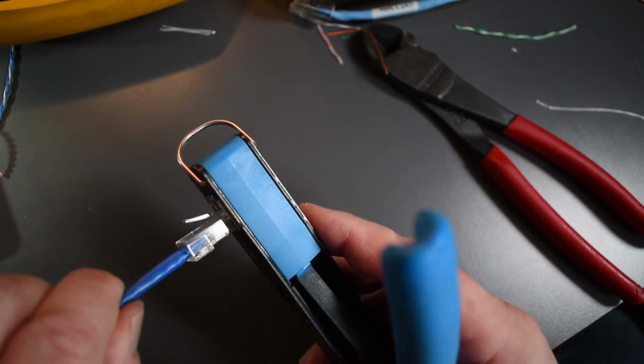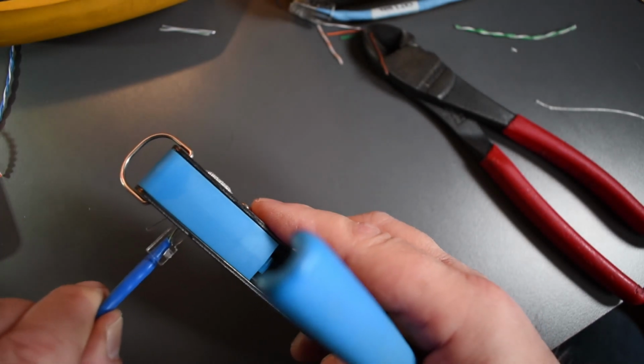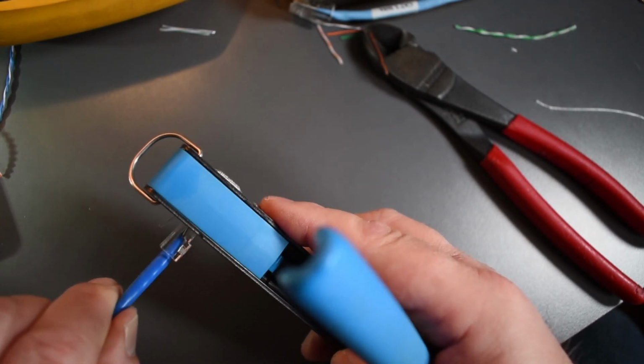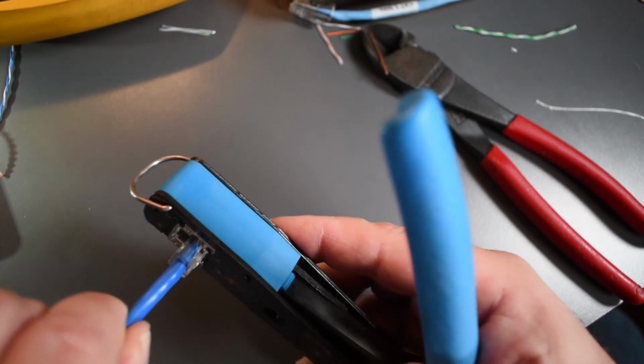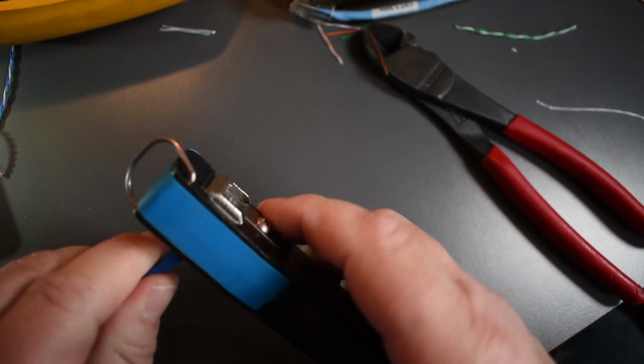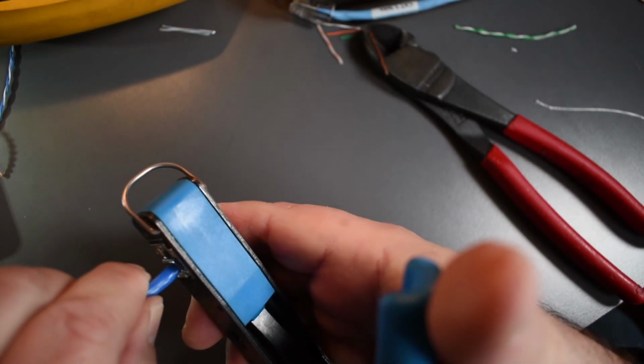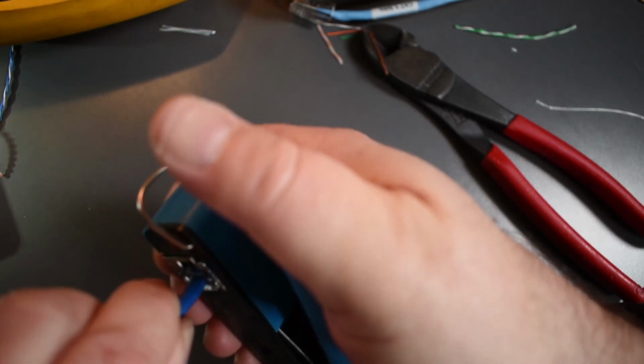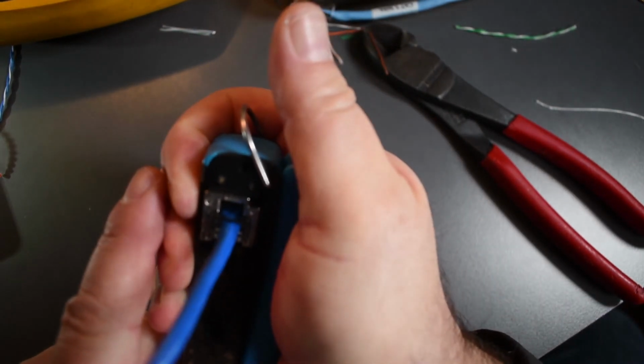We're just going to push that connector in, and do not force anything. It just has to come nice and easy, right to the end. Okay, and then once that is in, you're just going to close the handle on it. See?